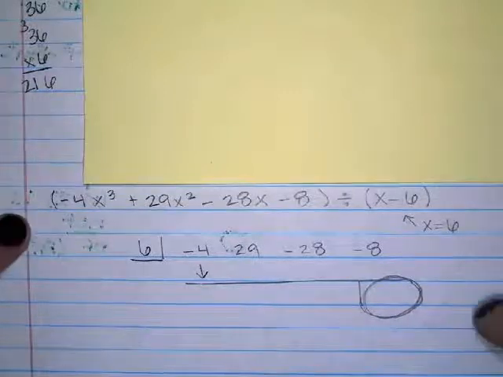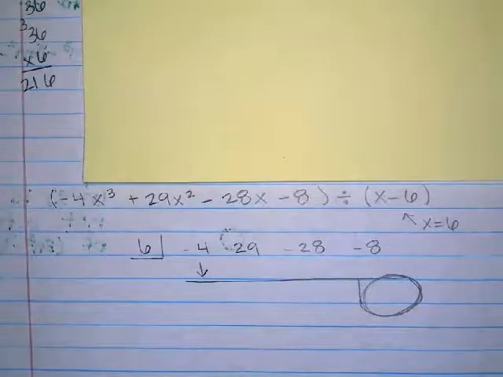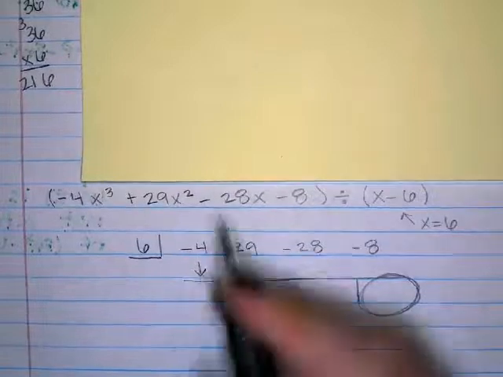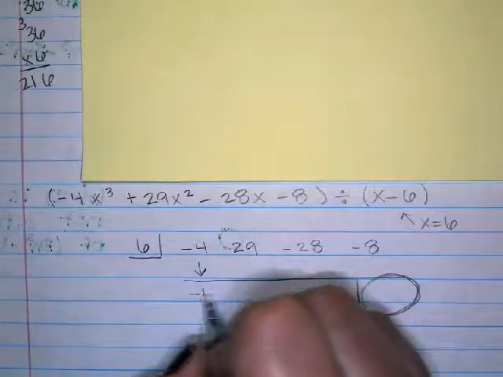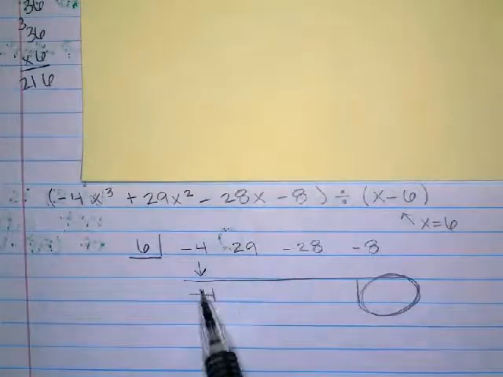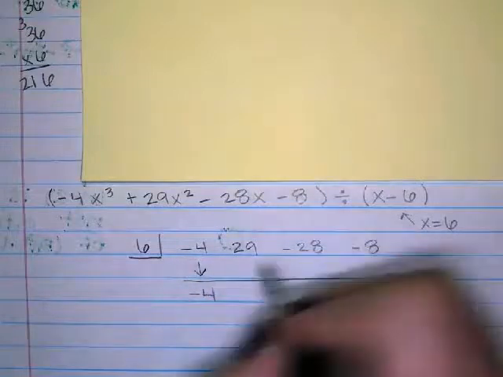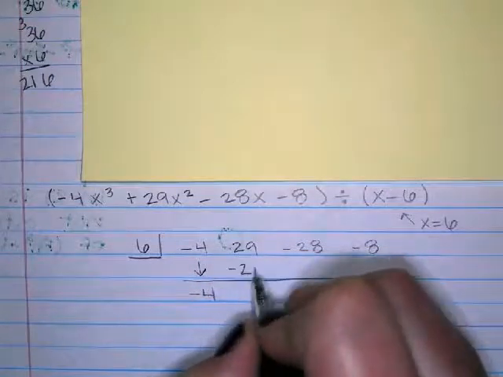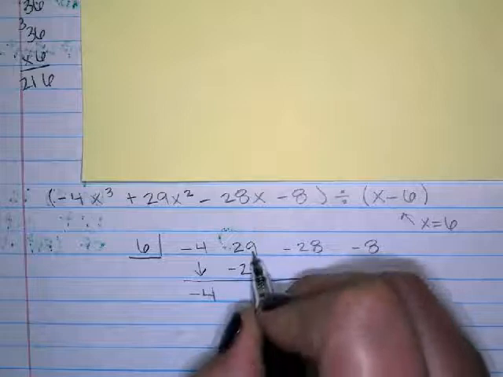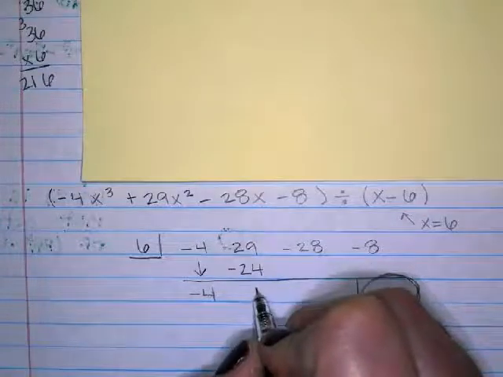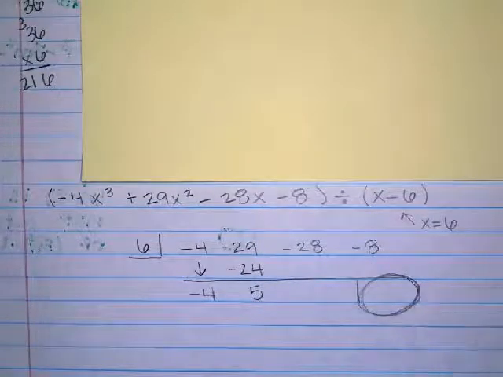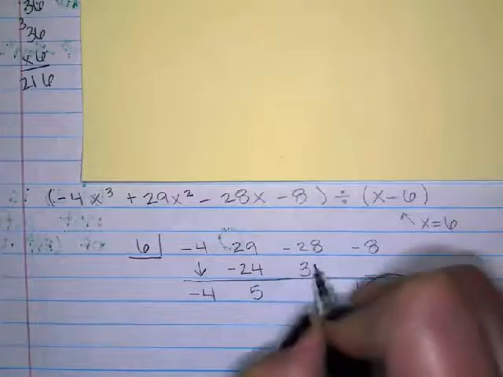Negative 4 times 6 is negative 24. Okay. You get 5 left over. Okay, so 29 plus negative 24 is 5. 6 times 5 is 30. Okay. Negative 28 plus 30 is positive 2. Okay. 2 times 6 is 12. Negative 8 plus 12 is 4.